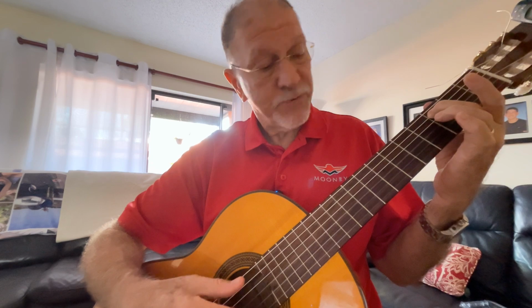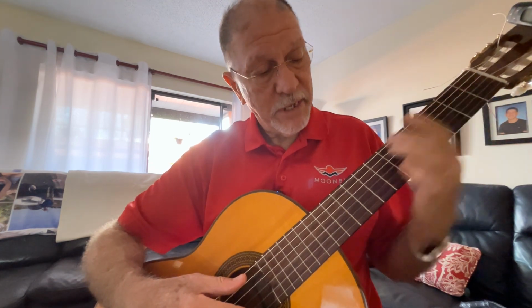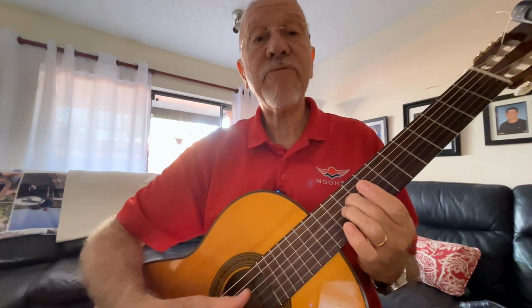Now we go positive 7 for the next string. We go 3 plus 7 is 10. On the 10th fret, you'll find a C. Going down 5, negative 5, and plus 7 until we get to the 3rd string. The C is on the 5th fret of the 3rd string. 5 minus 5 is 0, which means it's the open string.